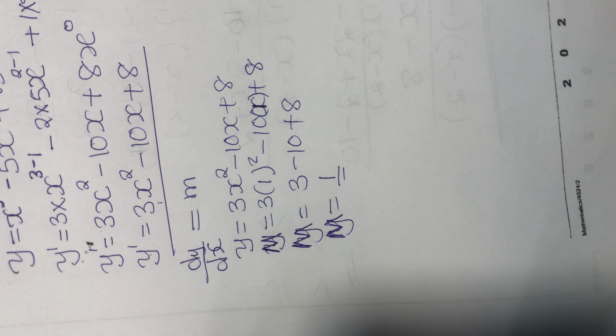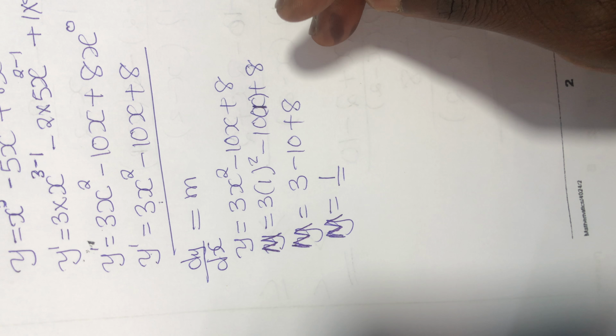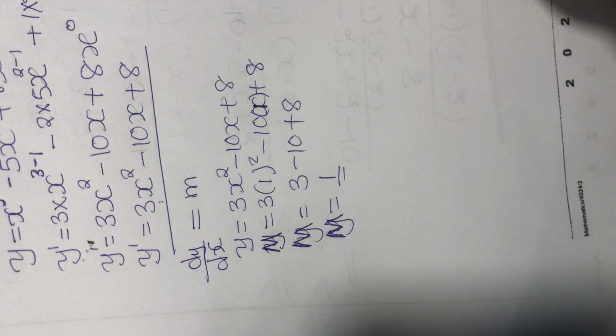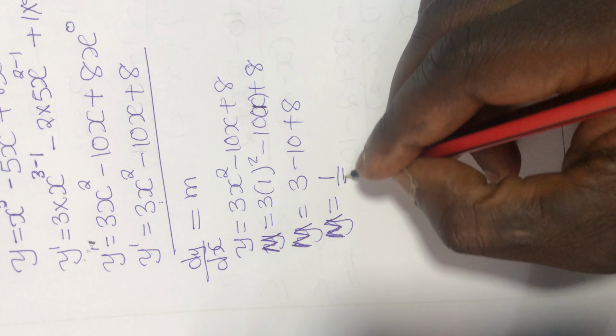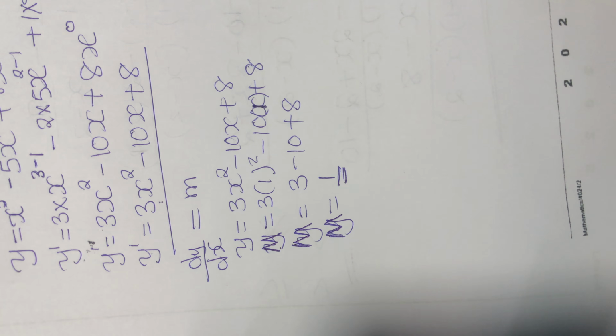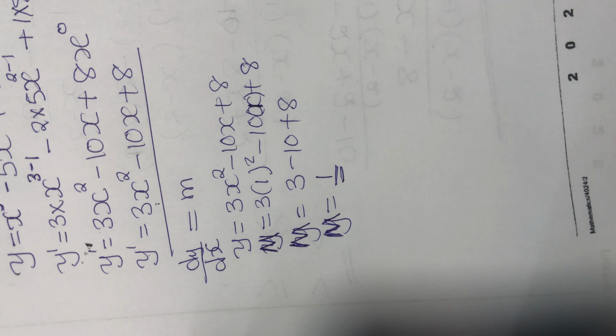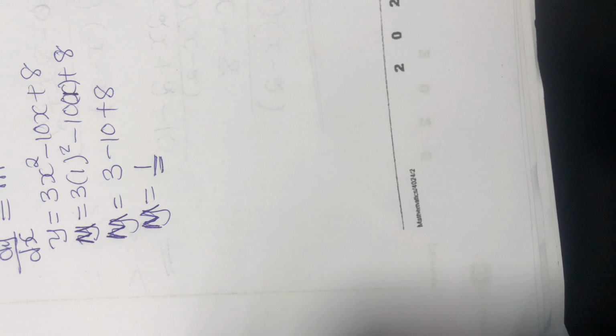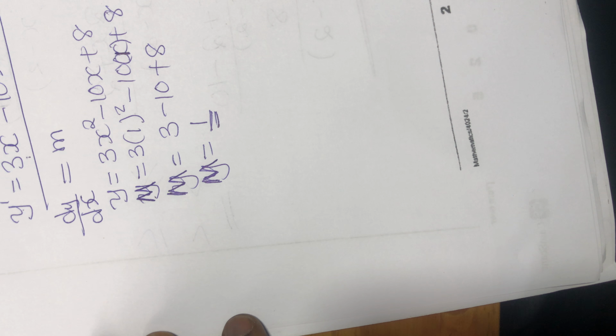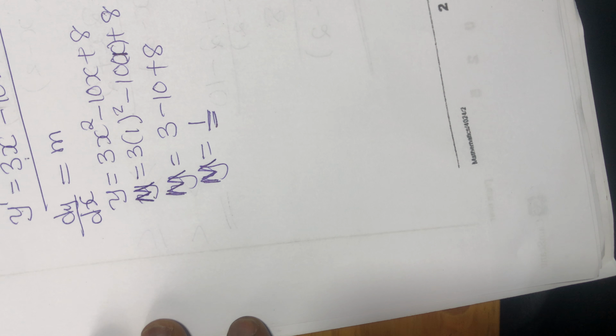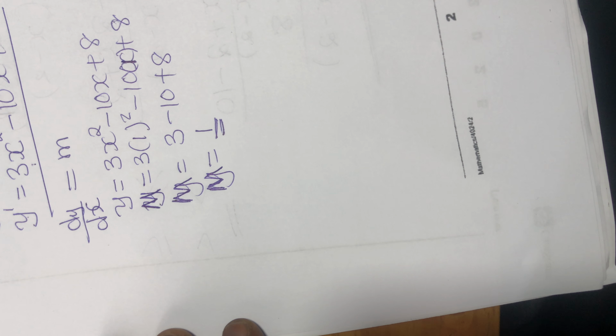If we were finding the normal, we would have used that formula m1 times m2, but since we want the tangent, we pick the first gradient. If you remember coordinate geometry very well, you know that the tangent is the same as the parallel, and the perpendicular is the same as the normal. So from this point now, let's find the y value. Since we know x to be 1, what is the y value?